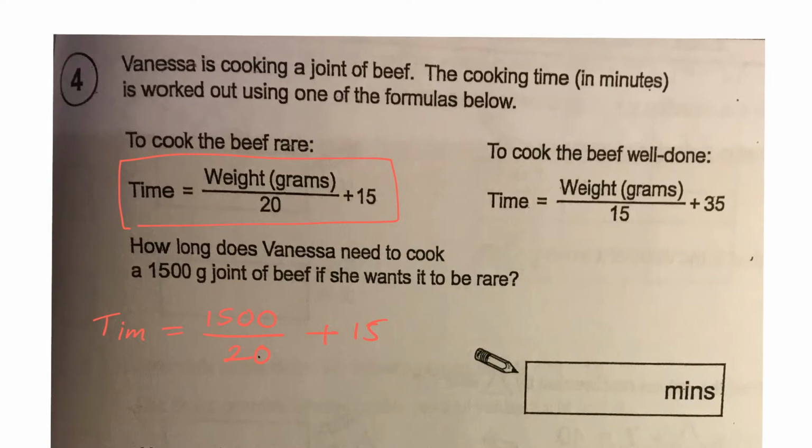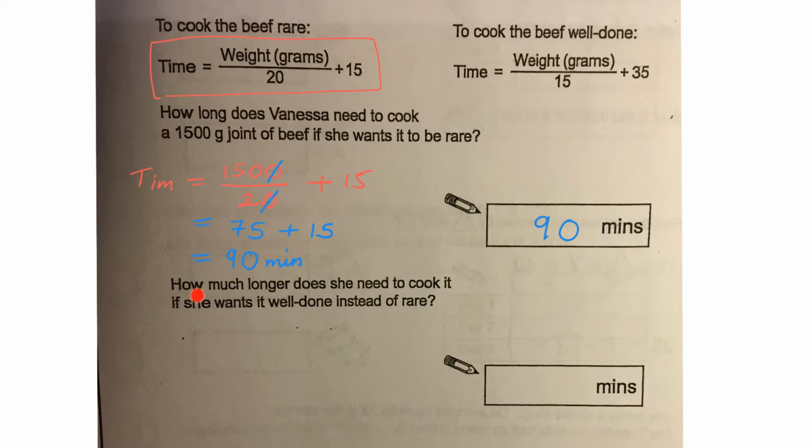So the first thing we need to do is the division. 1,500 divided by 20, cancel out the zeros, the tens. 150 divided by 2 is 75. Plus 15 equals 90. So that is 90 minutes. That's my unit. So that's 90 minutes. And we're done.